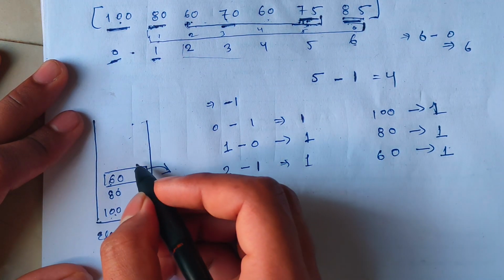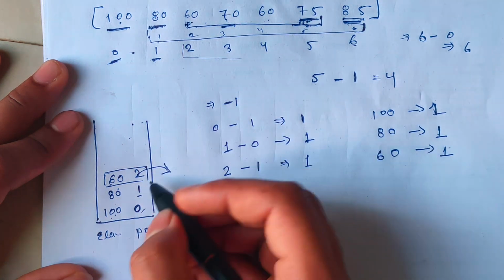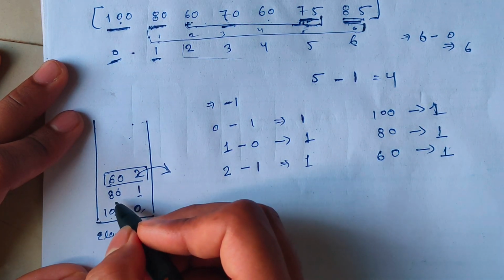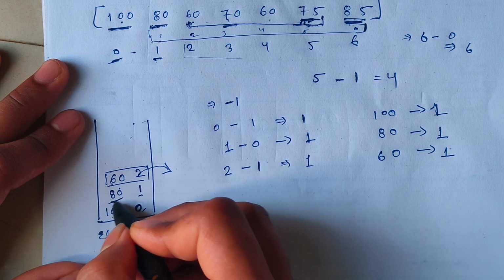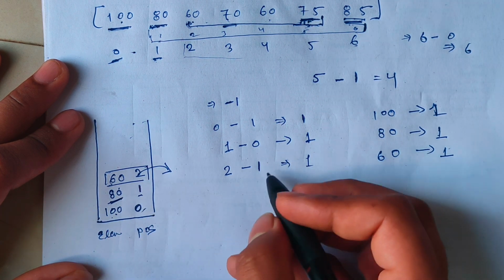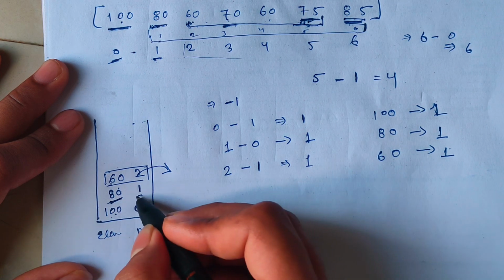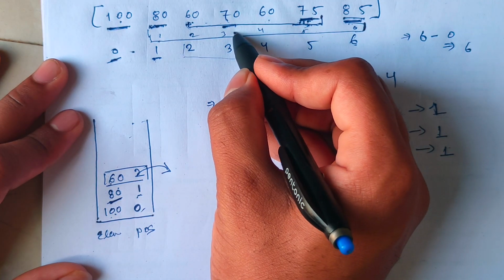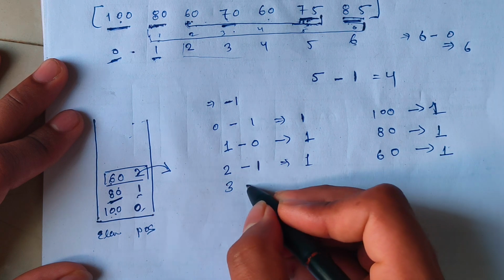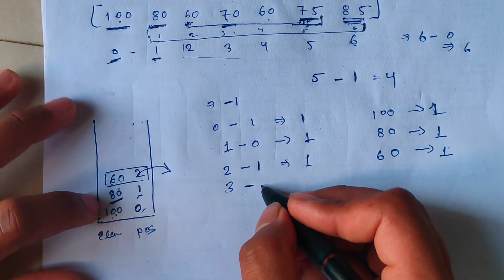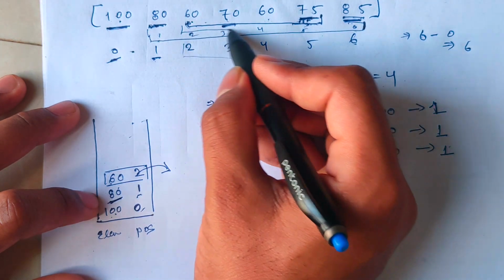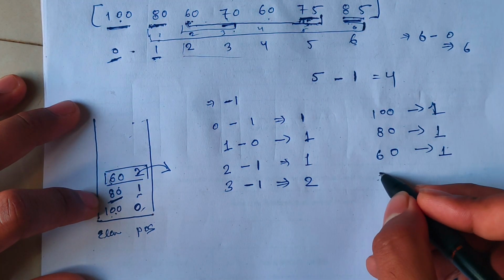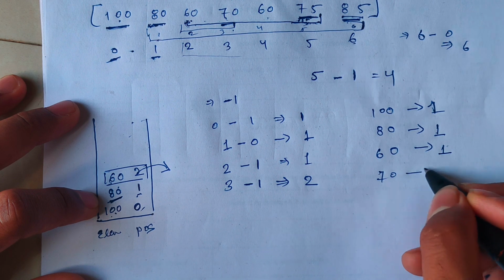After popping it out, I can see that 80 is the greater element. So 80 is at position 1 and 70 is at position 3. 3 minus 1, that is 2 elements. So a total of 2 elements which are less than or equal to 70.